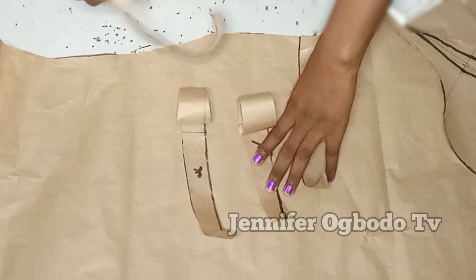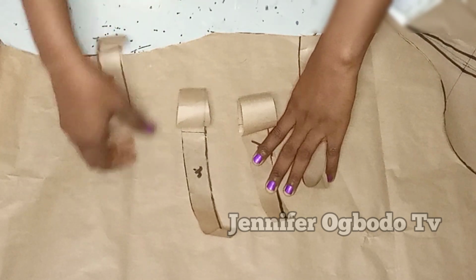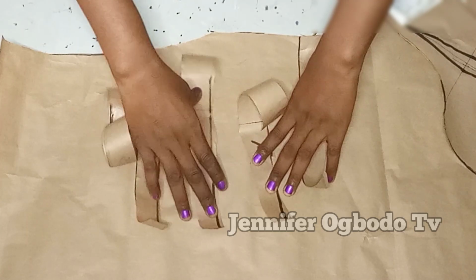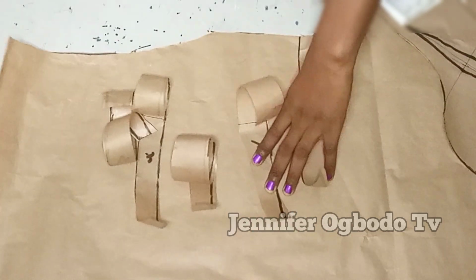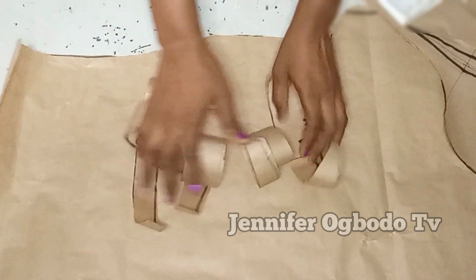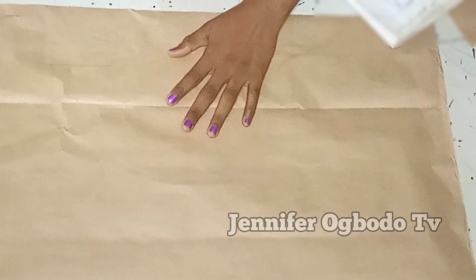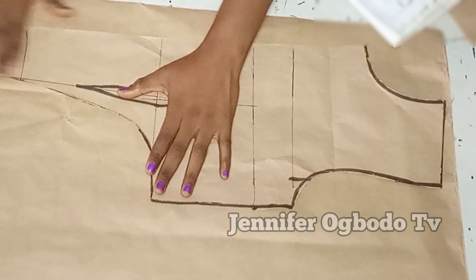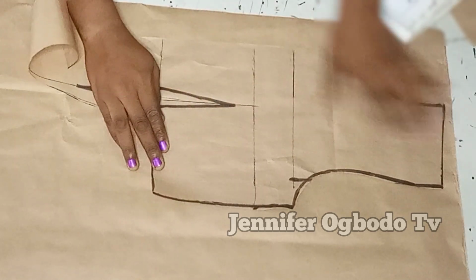Then after doing that, I'm going to place all these papers on fresh paper. All these pieces, just place them, hold them with your tape and trace them out. It's very easy. I have something similar on the channel, so if you'd like to see it, I'm going to put it in the description box. And for me, I added a cold shoulder to mine.